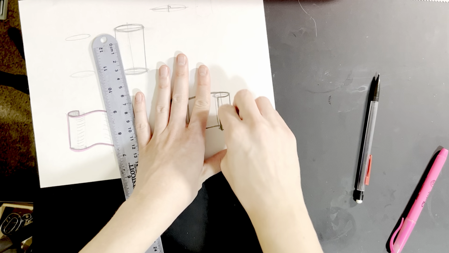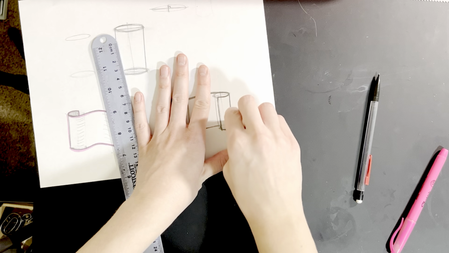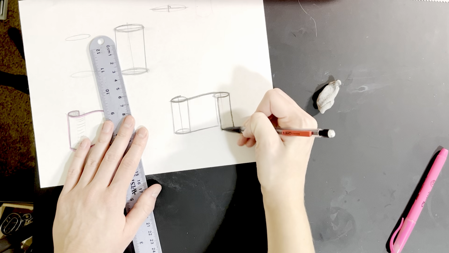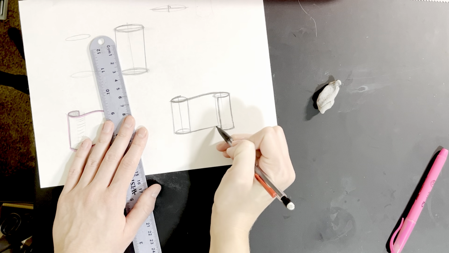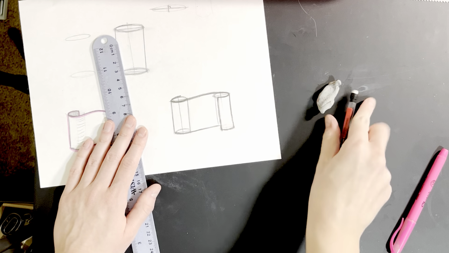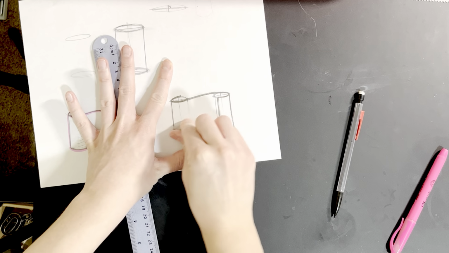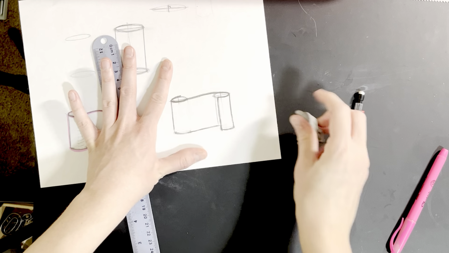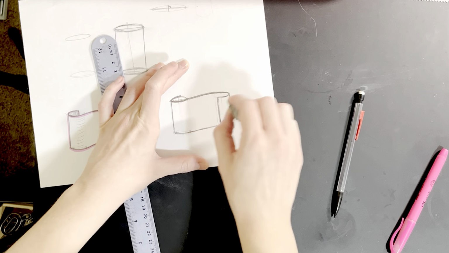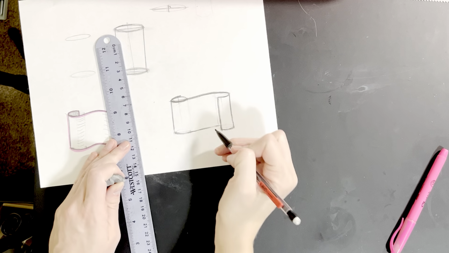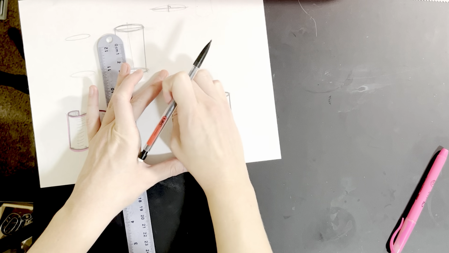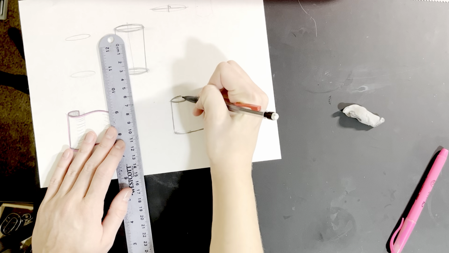I'm going to use my kneaded eraser to erase that, just the guidelines that we would not see in reality. Okay, so this one went behind, this one is not going in front. We are seeing this. This we would not see. These guidelines we would not see. Okay, starting to visualize this banner right here, this scroll. Here we go. And this stops.